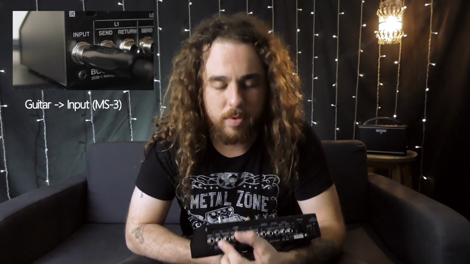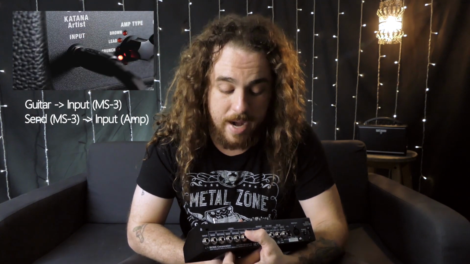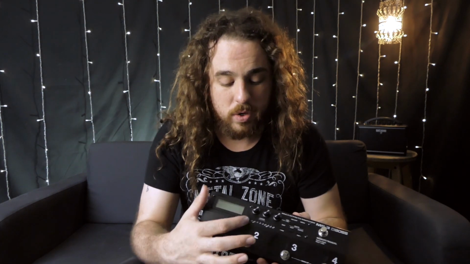The right connections for 4 cable method is going to be guitar goes into the input of the MS-3. So we're going to take the send jack and we're going to run it into the front of the amplifier, or the input. Next, we're going to run the return of this effects loop on the MS-3 and we're going to run it into the send of the amplifier. Next, we're going to take the output of our MS-3 and we're going to run it into the return of the amplifier. That means that if I move certain effects past the 3rd loop on my MS-3, they're going to go to the effects return of my amp.